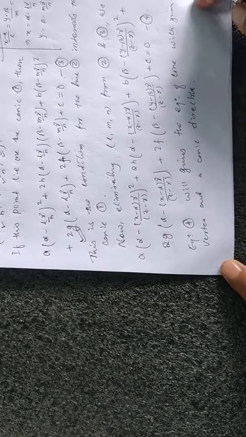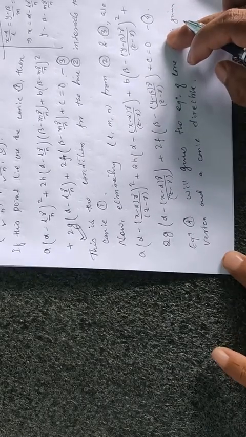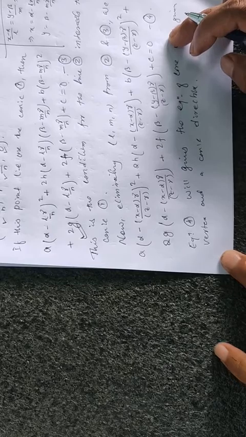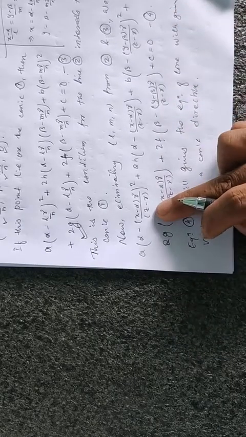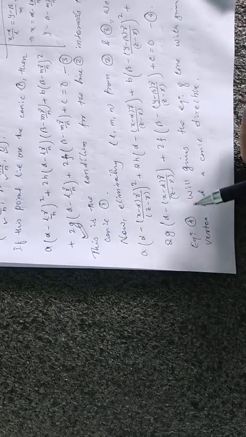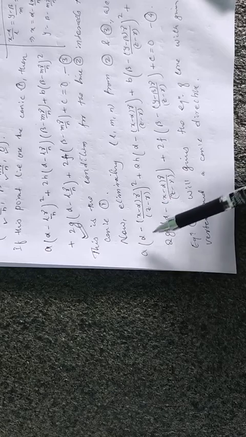Now this equation number 4 will give the equation of cone. If we put the given values of alpha, beta, gamma and the guiding curve, then the remaining equation will represent the equation of cone. This is a long equation, you can understand it by doing an example.